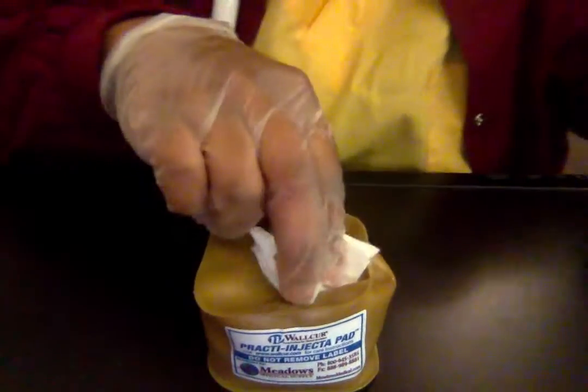So now that that's done, I also want to make sure that I document, just like everything else, where I gave it, the medication I gave, and how much I gave of it. So we always just want to make sure we're checking and documenting that.